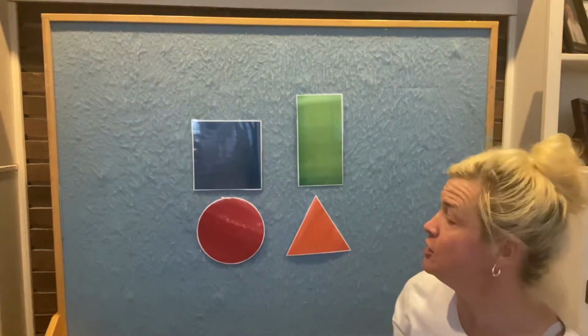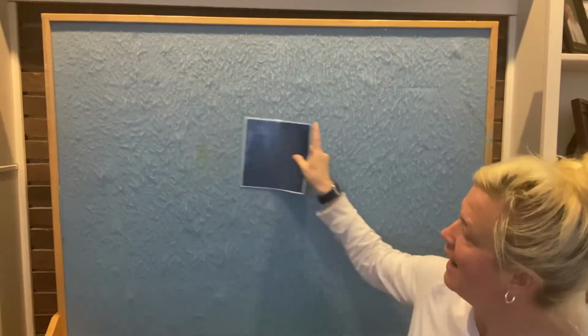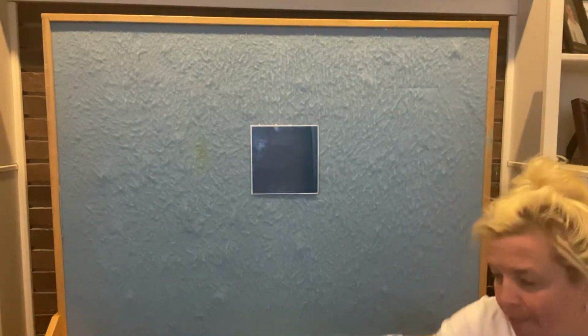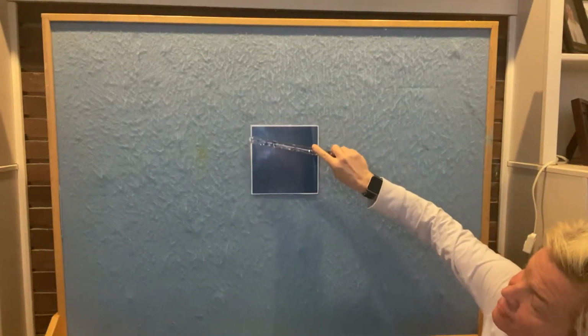So let's look at our square. I want you to tell me, how many angles do you see on our square? Remember, an angle is where the 2 sides come together. So let's count that. A side is coming together here.